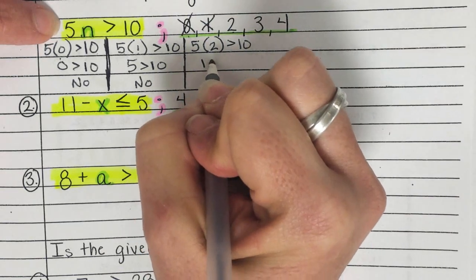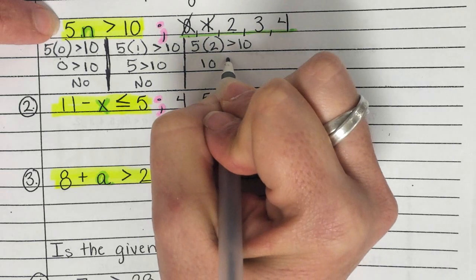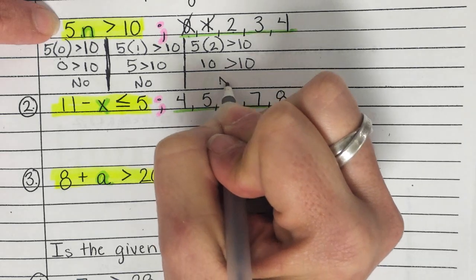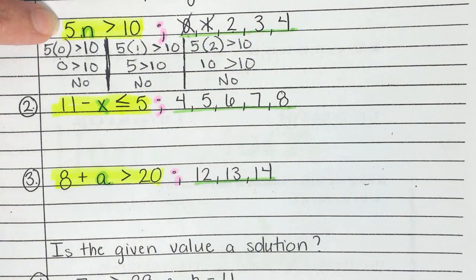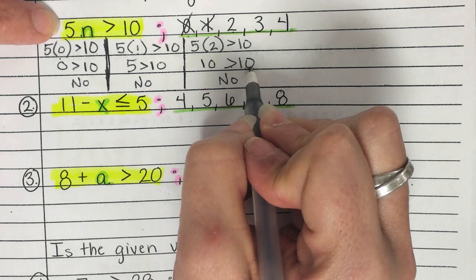So, got to ask yourself what it says. Is 10, stop, greater than 10? No, it is not greater than 10. You would have to have the equals to be a yes for that one. 10 is not greater than 10.